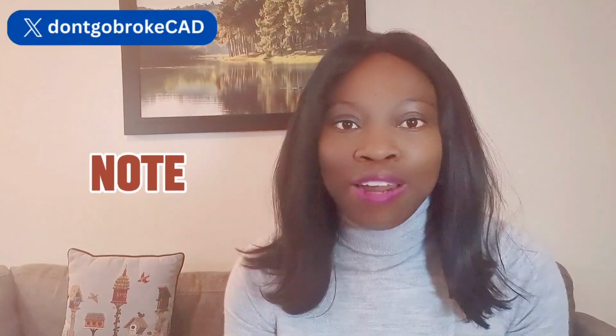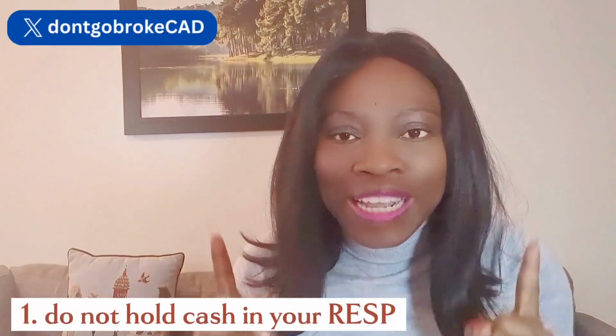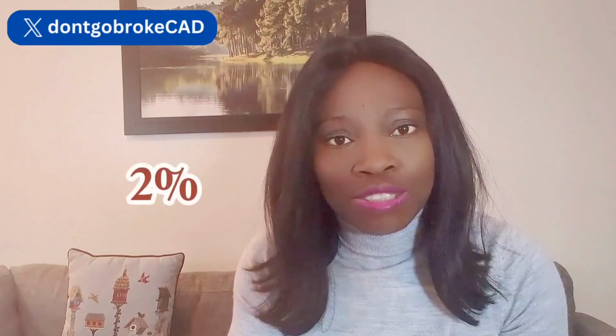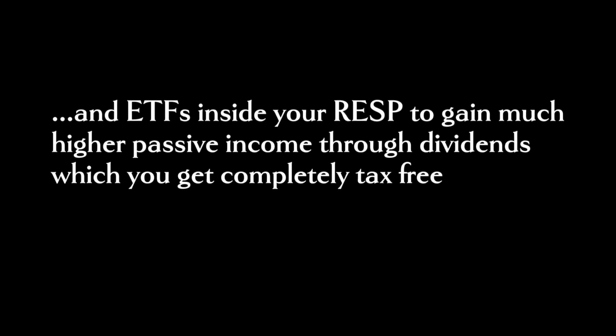A few things I want you to note about the contributions you make to your RESP. 1. Do not hold cash in your RESP. Yes, it is called an RESP, a savings plan, but if you just hold it as cash, you'll be getting what? A paltry, maybe 2% interest income, and you'll be wasting that contribution room. Do not use it as a savings account. Instead, use it as an investment account to hold blue chip stocks and ETFs inside your RESP to gain much higher passive income through dividends, which you get completely tax-free.